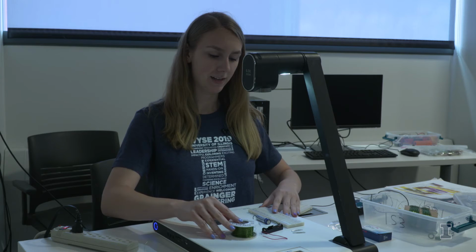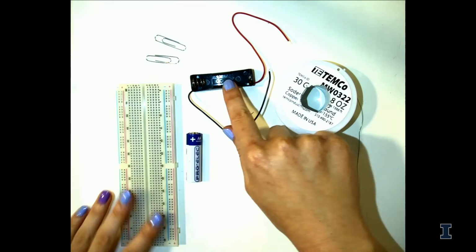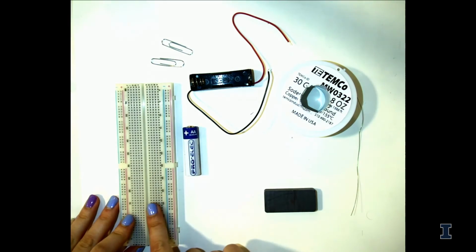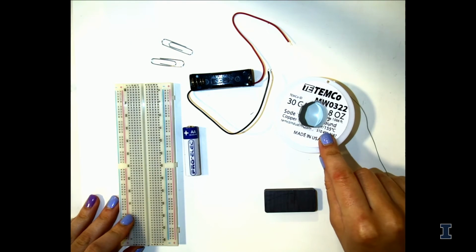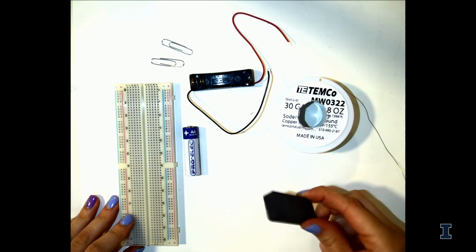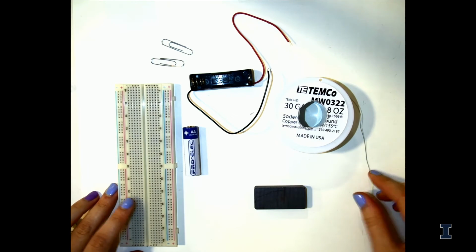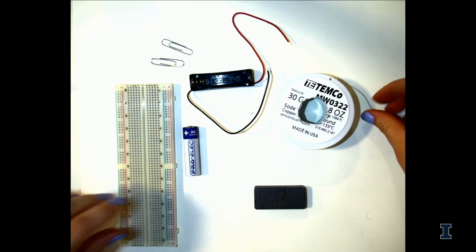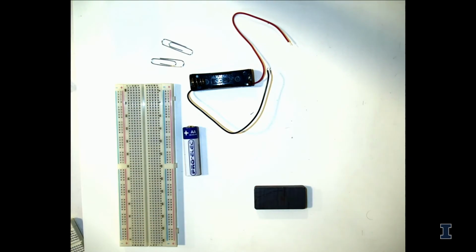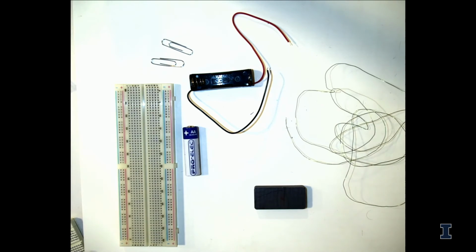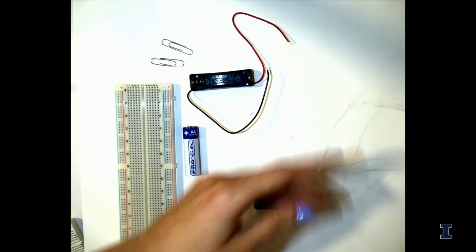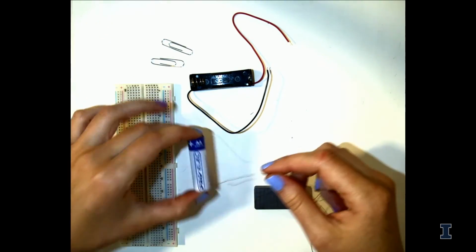So what you need today is a AA battery, battery clip, 2 paper clips, breadboard, some insulated magnetic copper wire. We're using 30 gauge today, and a magnet. So what you're going to start by doing is taking about a yard of your wire. Between 3 and 6 feet would be about the max you want to do. So about a yard of our wire, and we're going to make a little loop.